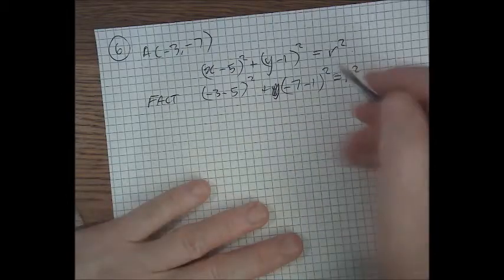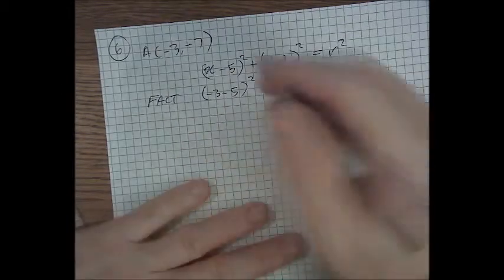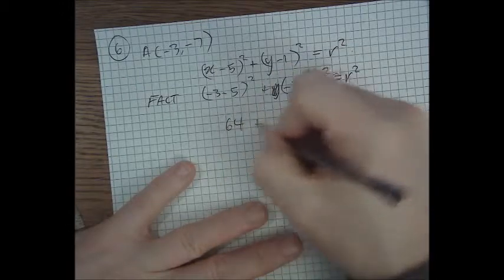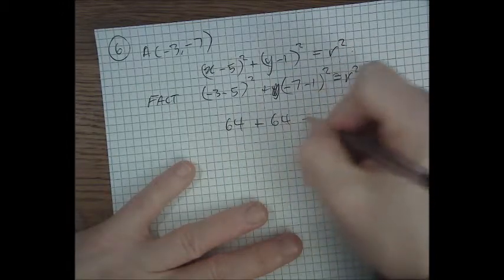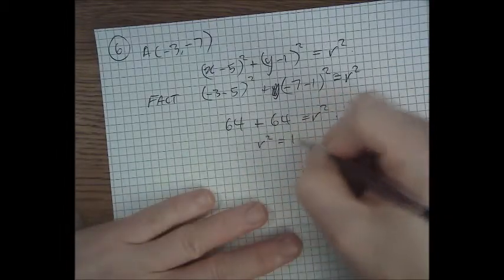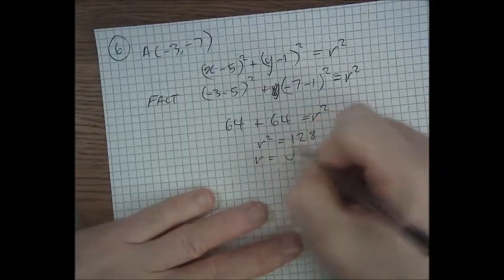So in fact I can find r pretty sweetly. That's -8, so it's 64 plus 64 equals r squared. So r squared equals 128, so r equals the square root of 128.